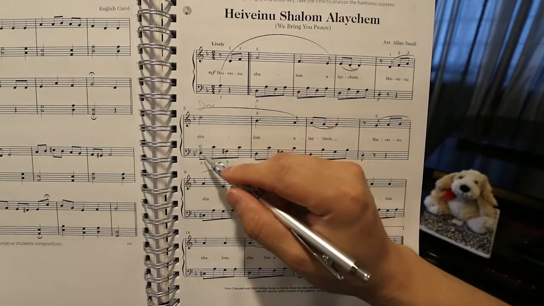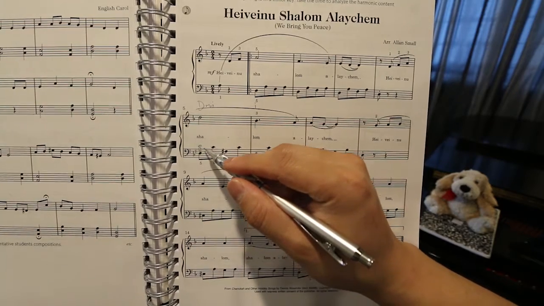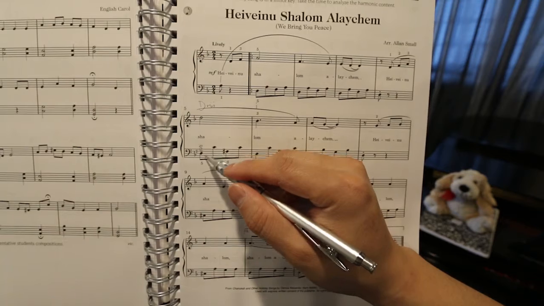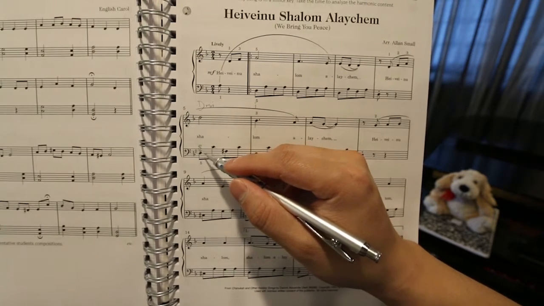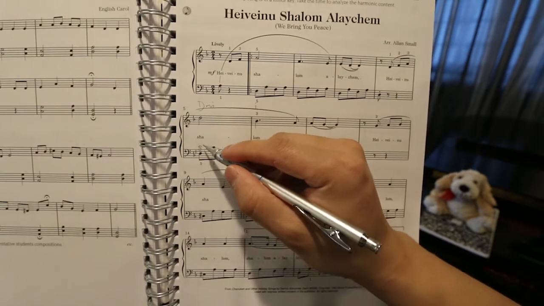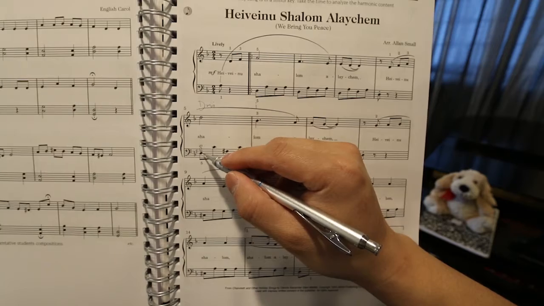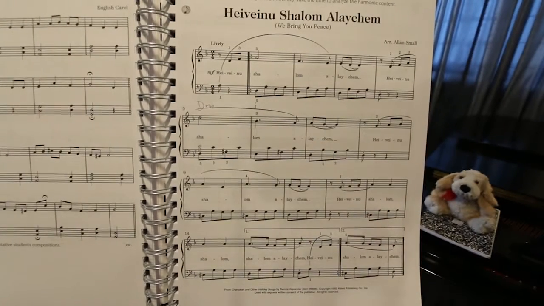We have a major triad. D, F sharp, A is a major triad because D to A is a major third and F sharp to A is a minor third, major triad. And we also have a 7th. What kind of 7th do we have? That's a D to a C natural. Well, C natural is a whole step lower than the octave above D. And I'll show you what that looks like on the piano.